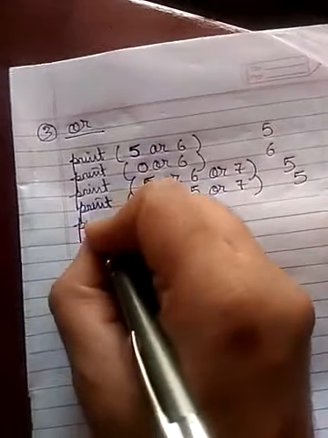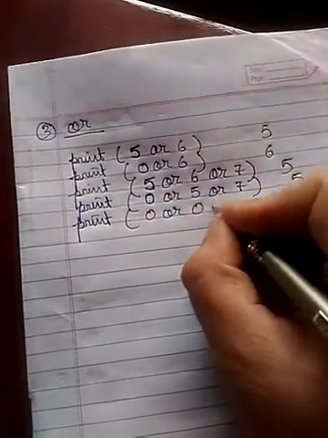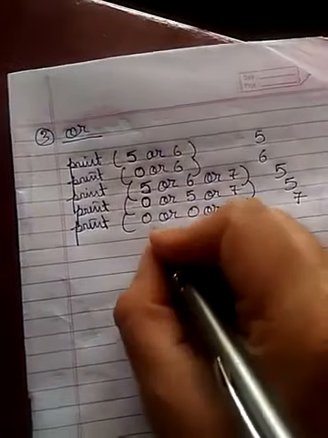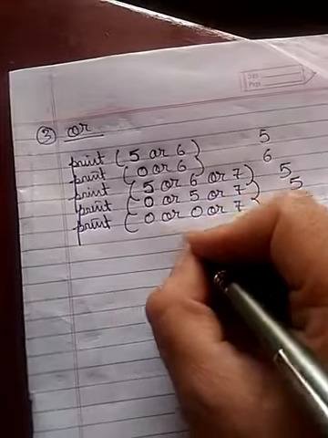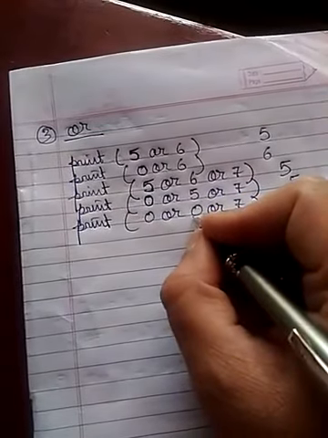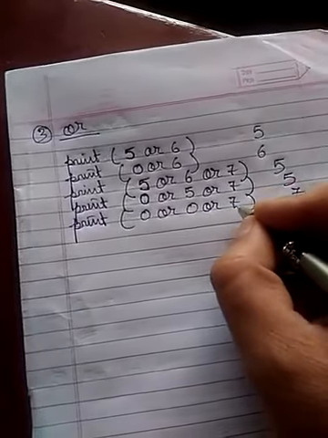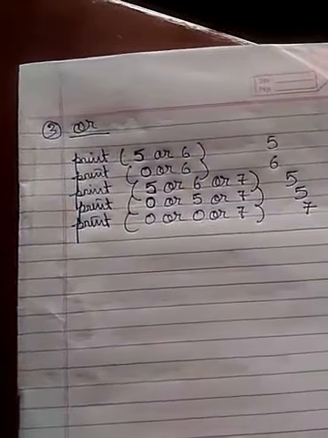And if you write print 0 or 0 or 7, you will get the output 7, because the first condition is false, then the interpreter will move to the second condition. Again the second condition is false, then the interpreter will move to the third condition, which is true. That's why you are getting the answer true.